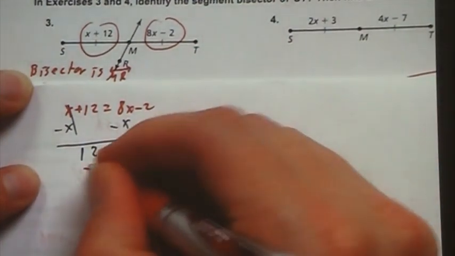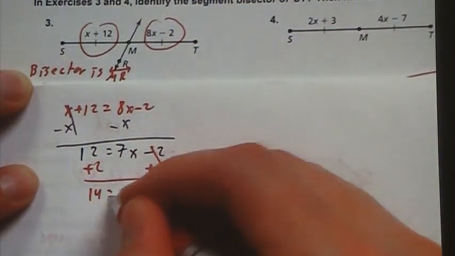Solve this guy. I like to move the smaller x to the bigger side, because then I don't have a negative at the end. Just makes the problem a little bit easier. Boom, 2 equals x.